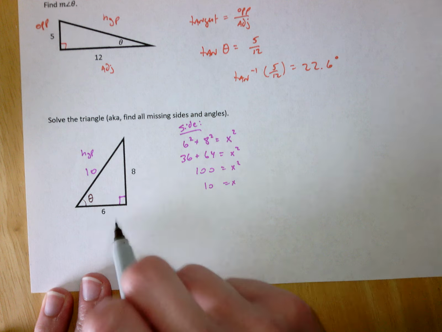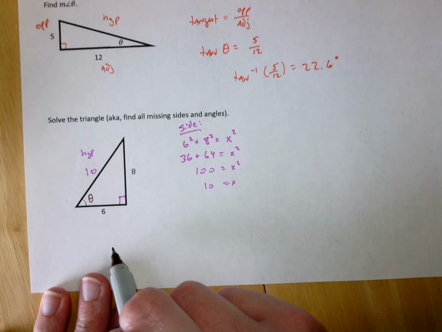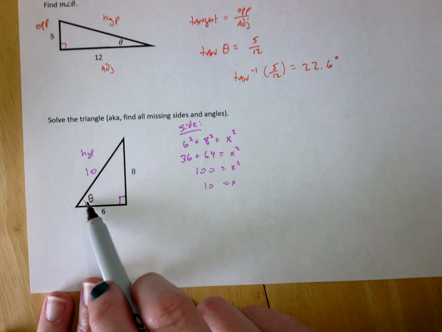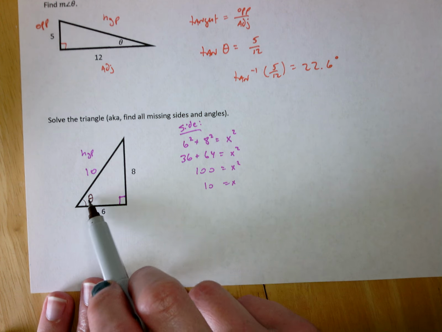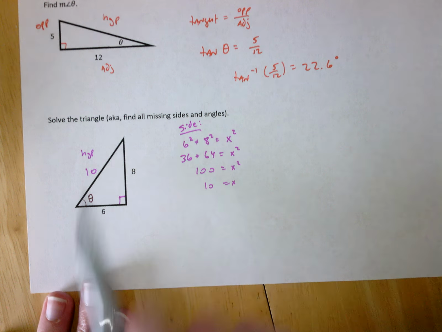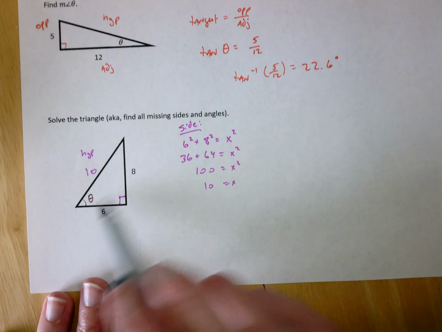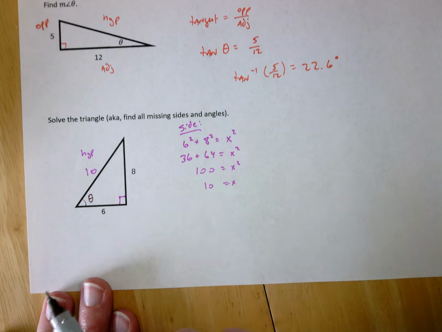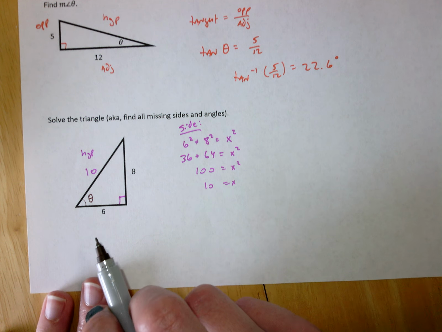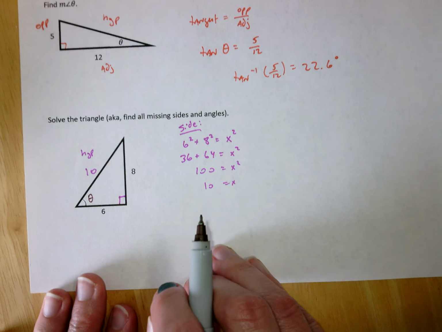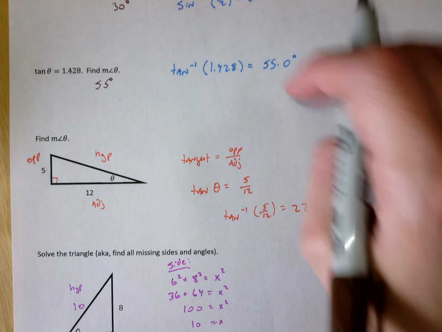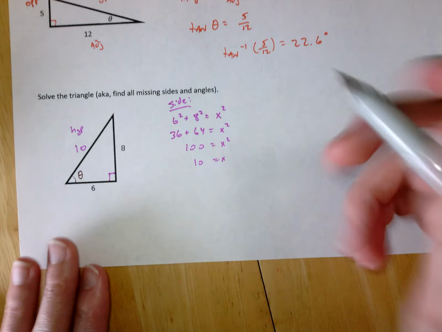All right, and I have all of these sides, so I can use whatever ratio I want. I could use that I know that the sine is 8 over 10. I could use that I know that the cosine is 6 over 10. I could use that I know the tangent is 8 over 6. I wouldn't want to use secant or cosecant or cotangent because I just don't have handy buttons for those on my calculator. So I'm not going to go with one of those. But let's see. We used tangent here. We used sine there. Let's use cosine. I'm going to use cosine for a while.